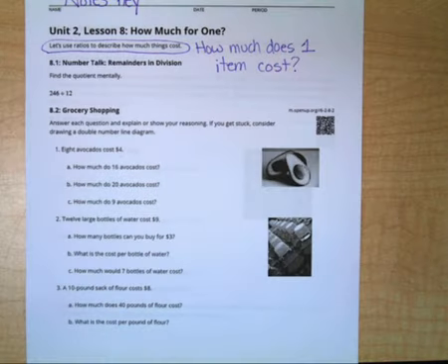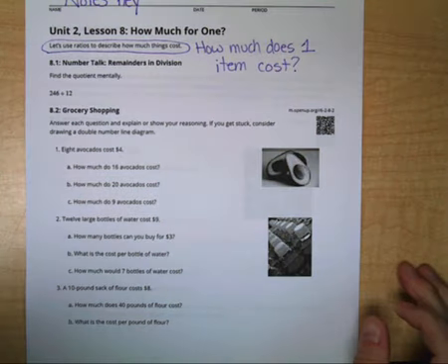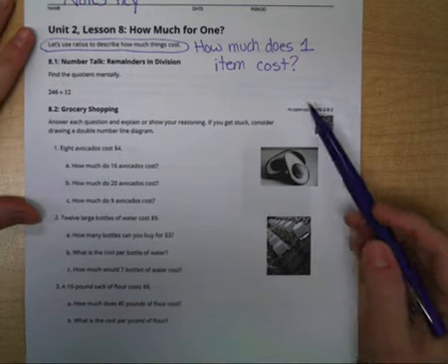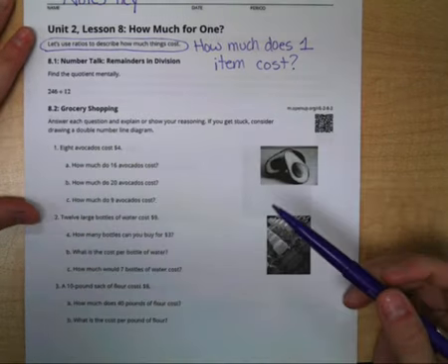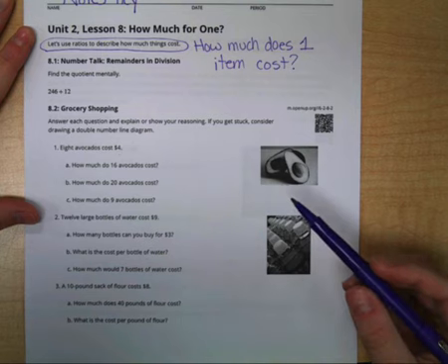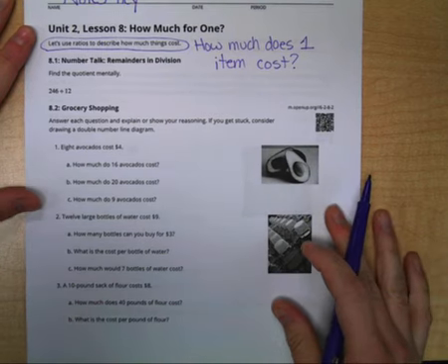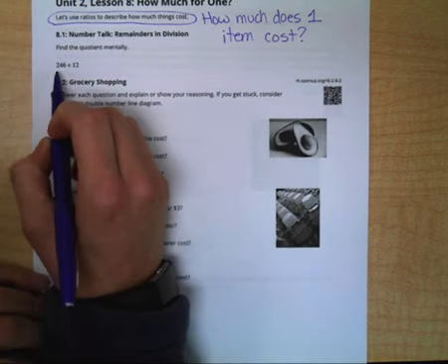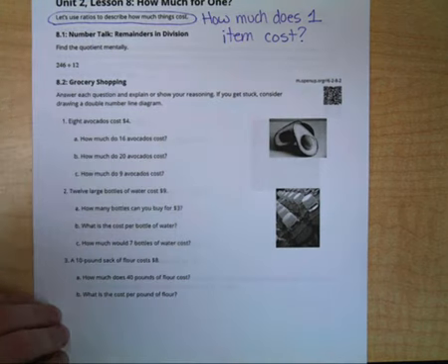When we figure out how much one item costs, it makes it really easy to figure out a lot of other information. This is going to be a major building block for the rest of the unit and the rest of the year. So just to start off, we're going to try and find the quotient mentally. We have 246 divided by 12.